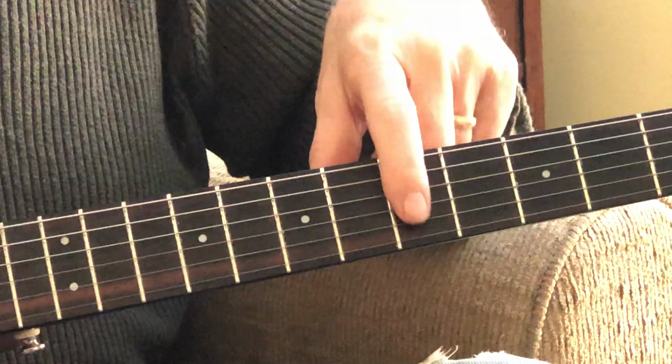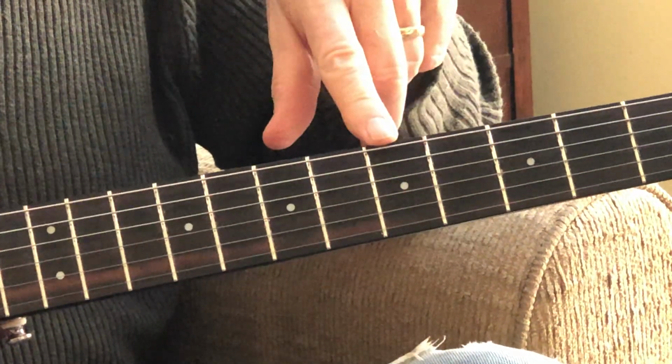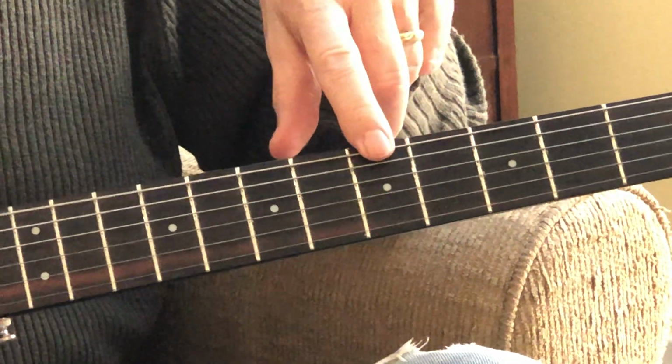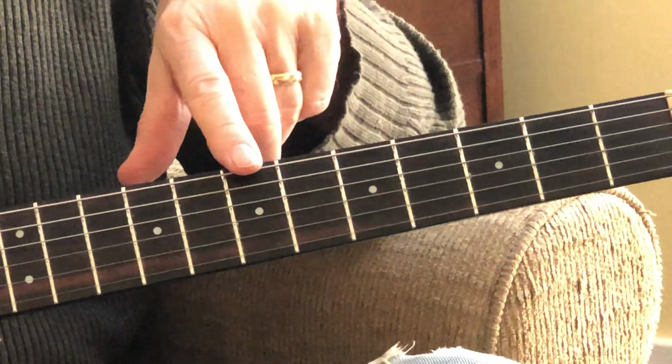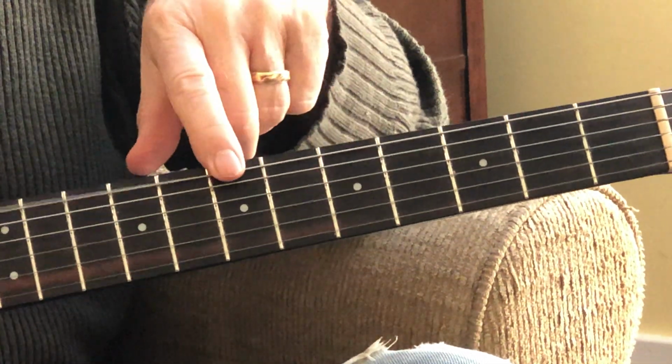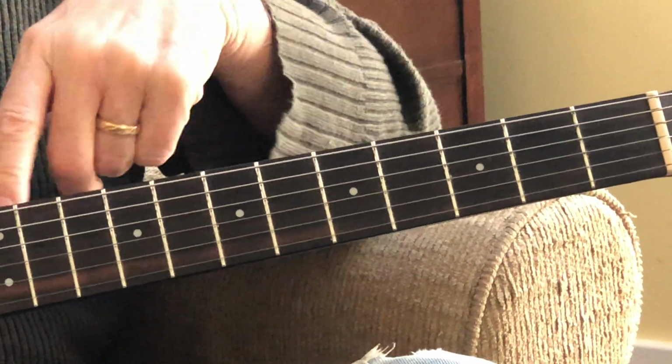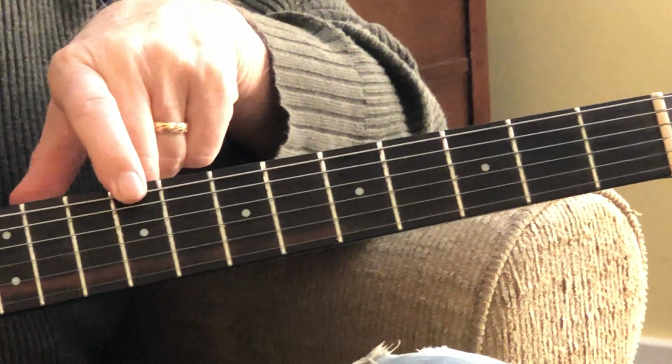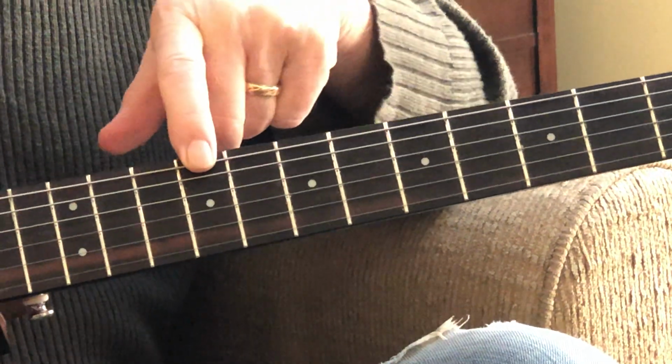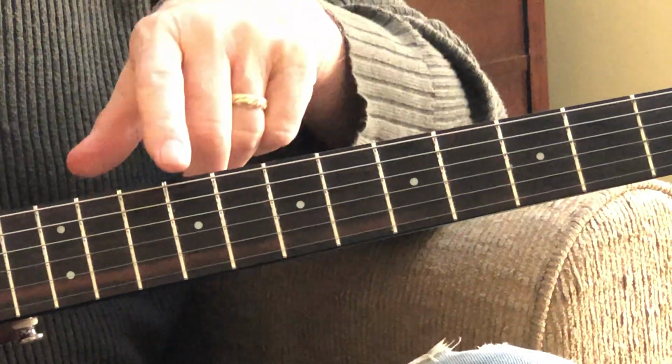And you'll notice that we just passed a few dots. There's a dot at fret 5, that's an A on string 6, and a dot at fret 7, that's a B. And there's a dot at the note that I just gave, which is C sharp, and that's at fret 9.